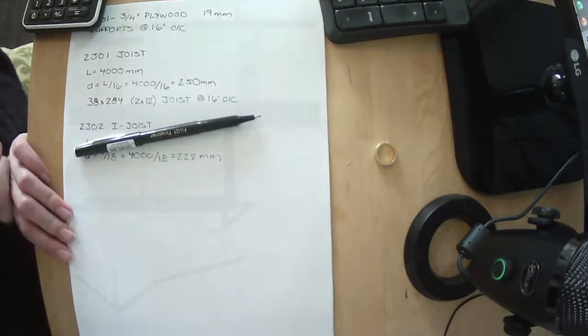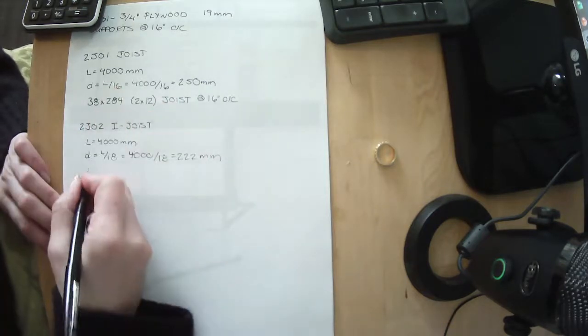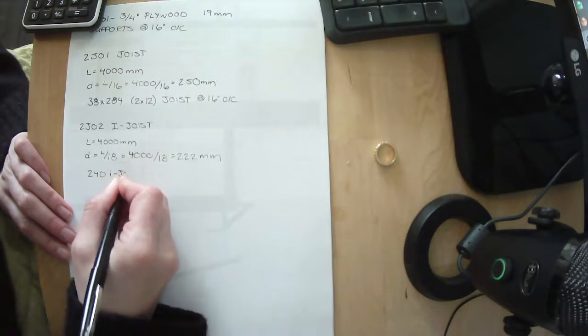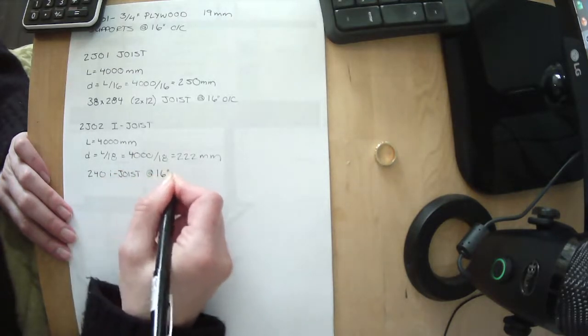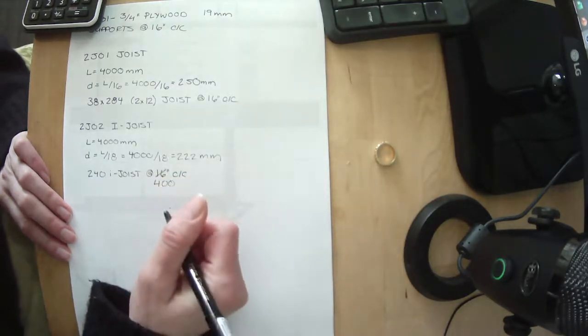If we went back and looked at that list of available I joists, one of them was a 240 I joist at 16 inches center to center. Or maybe I'd say 400 center to center because it's metric.